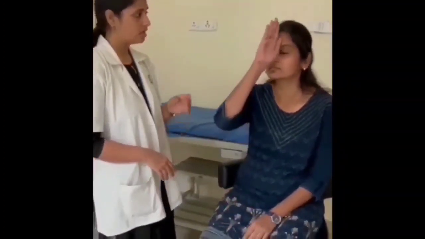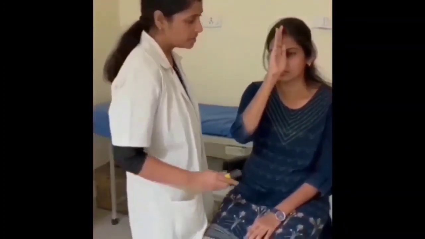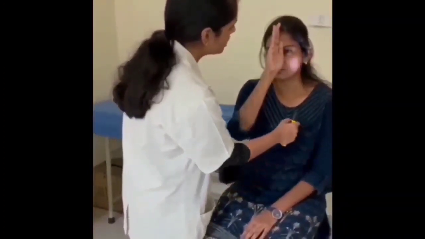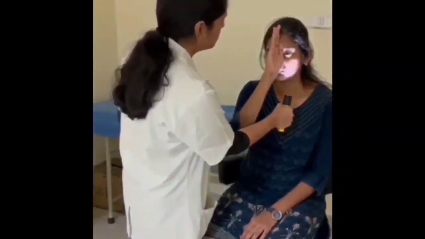Now I am going to elicit consensual light reflex. Before eliciting consensual light reflex, you should ask the patient to keep your hand on the nasal bridge like this. Keep your hand on the nasal bridge. This will act as an occluder and prevent the light from directly falling on the other eye. You need two torches to elicit consensual light reflex. The other torch should be at the level of the chin. The light should not directly fall on the other eye.